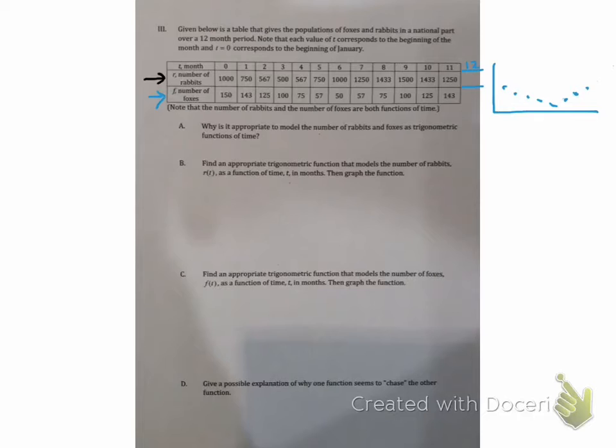Well, look at the pattern. It went up, up, up, up, up, and then it started coming back down. After 1,250, I would expect it to go to what? 1,000. And what about the foxes? What's it doing? It's going down, down, down, down, down, and then starts heading back up, up, up, up, and I would make an educated guess that it would go up to 150.